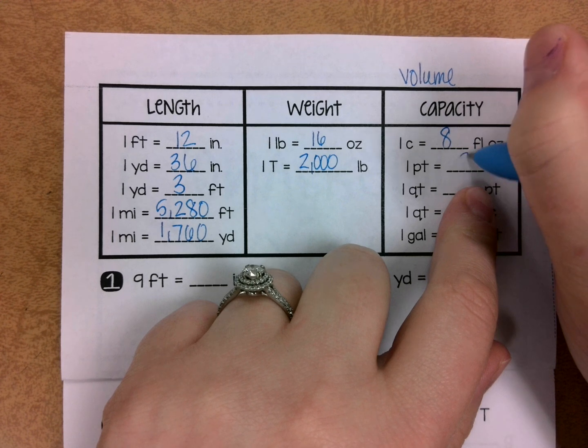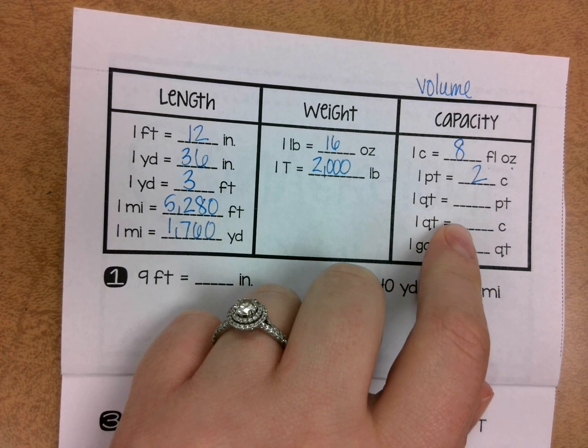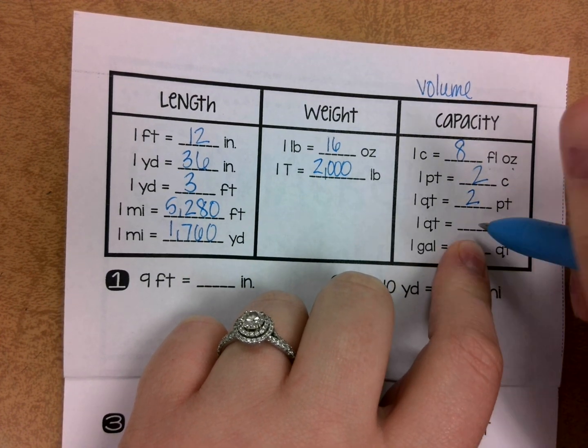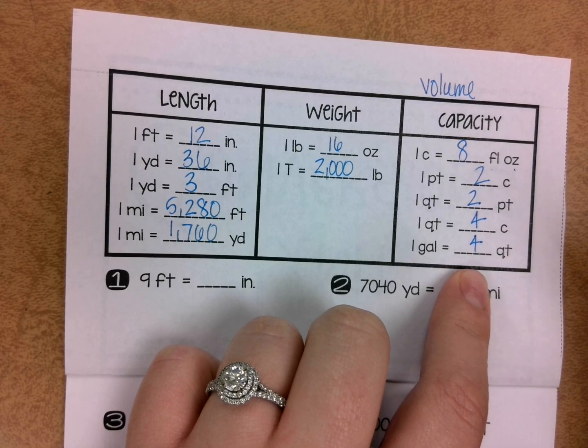1 pint is 2 cups. 1 quart is 2 pints. 1 quart is 4 cups. And 1 gallon is 4 quarts.